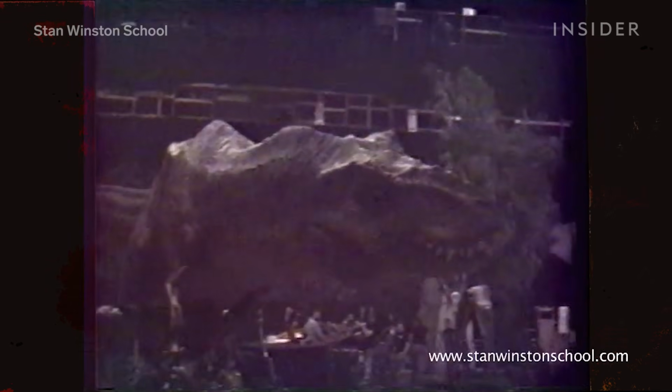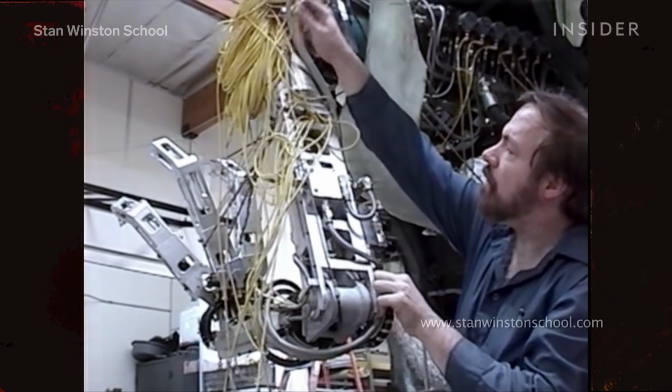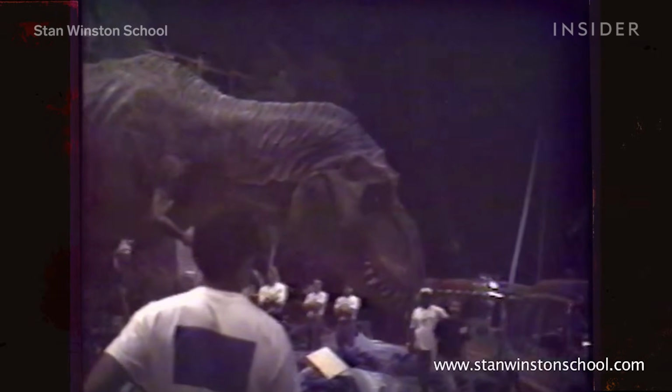The T-Rex had about 200 horsepower driving it. The Spinosaurus had 1,000 horsepower. It was 5 times more powerful. It was far sturdier than the T-Rex as well, which had actually been quite delicate.